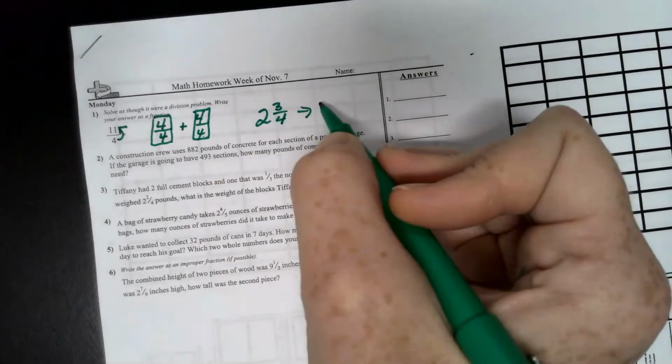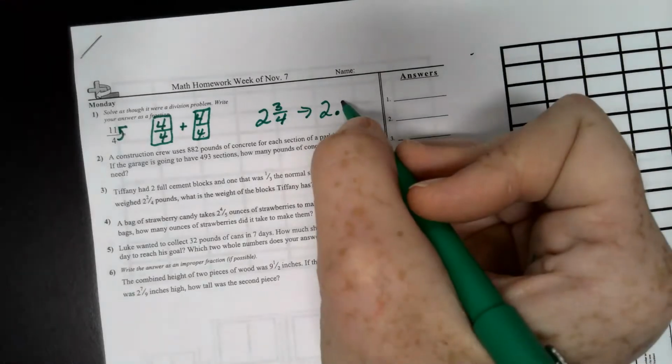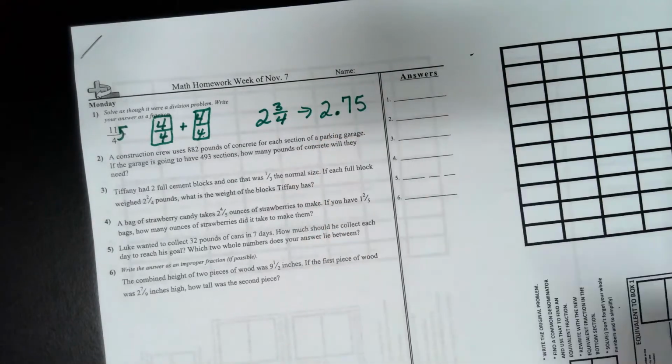We have 2 whole, and now we have that fraction, 3/4. Think about quarters. You have 3 out of 4 quarters. You have 75 cents, 75 hundredths.